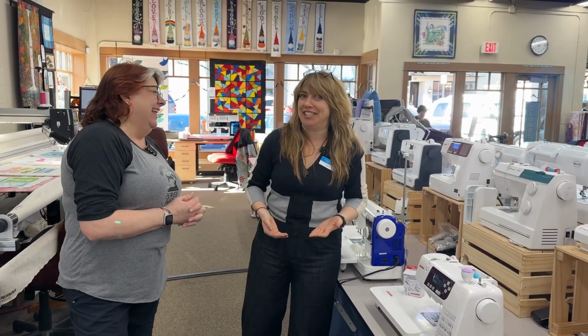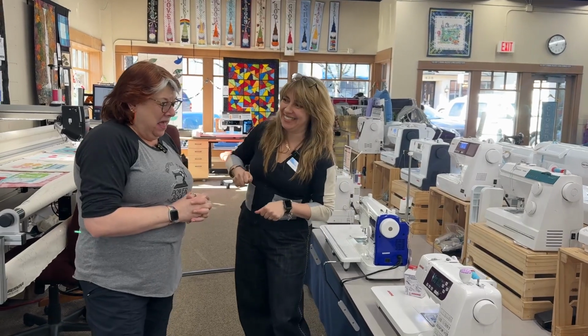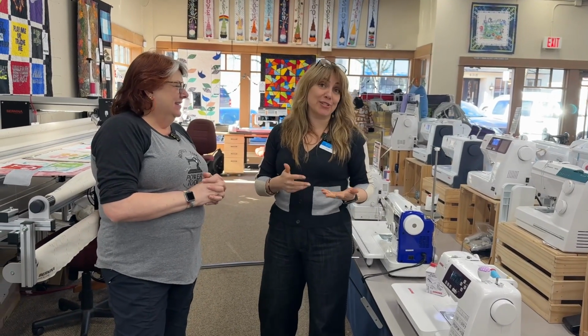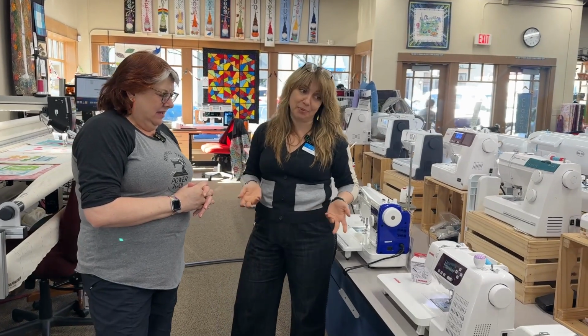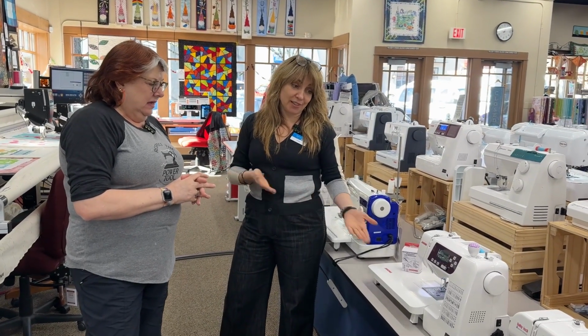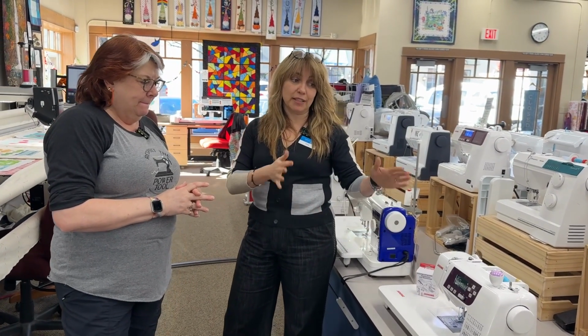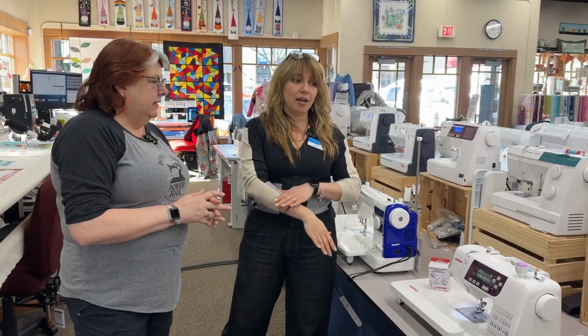So an extension table is less expensive, and many machines actually, the higher you go, a lot of machines come with them too now. So that's another plus. But yeah, great little machine, adorable, and it's again basic computerized.